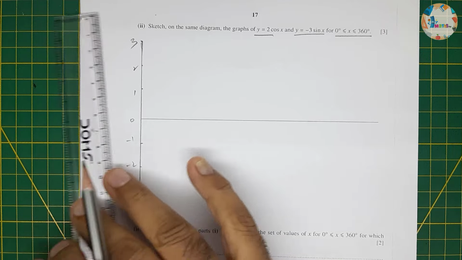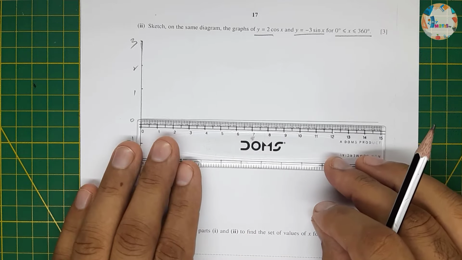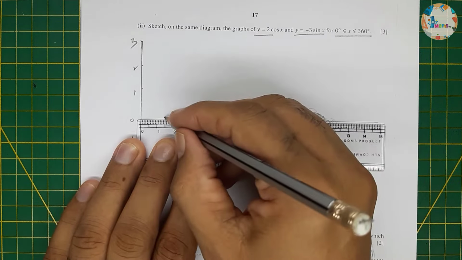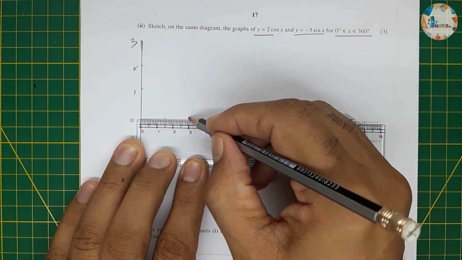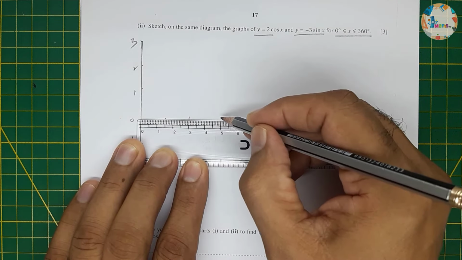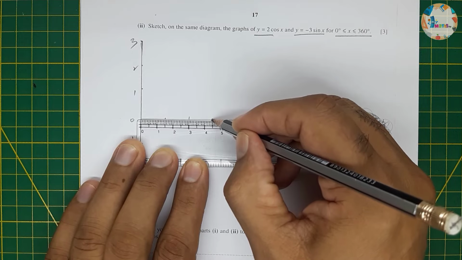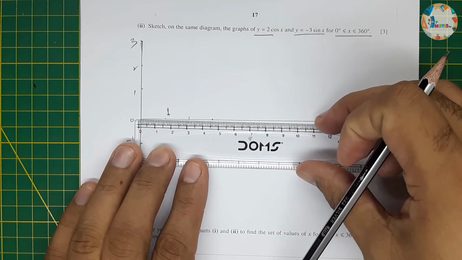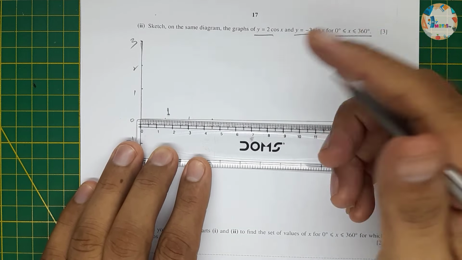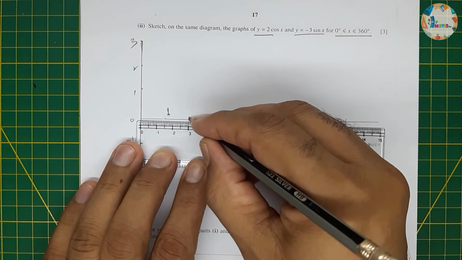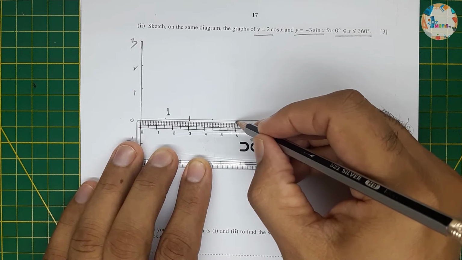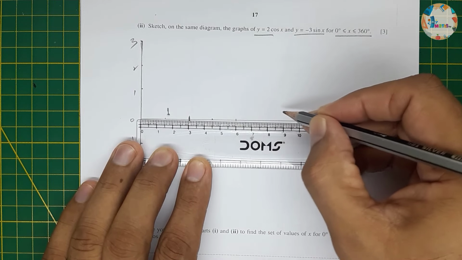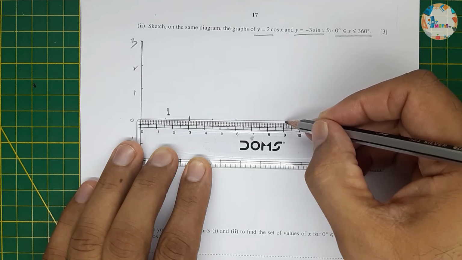And similarly we can draw on the x-axis also, so 1, 2 and 3. Basically we can take a bigger range, a bigger axis scale, so that we can get a clear diagram.